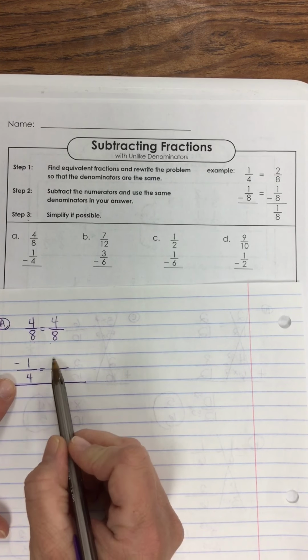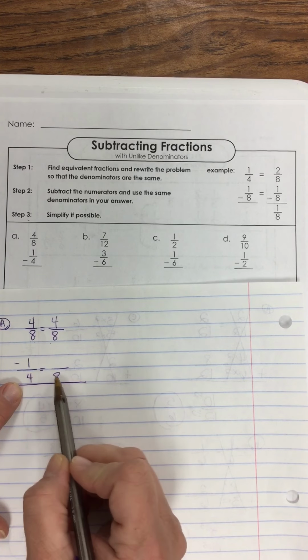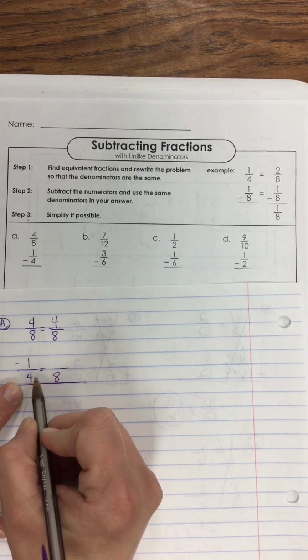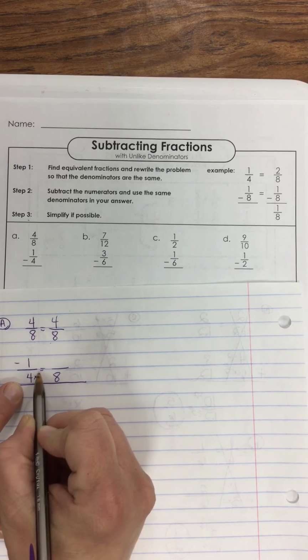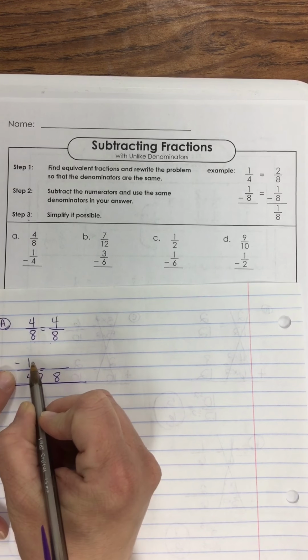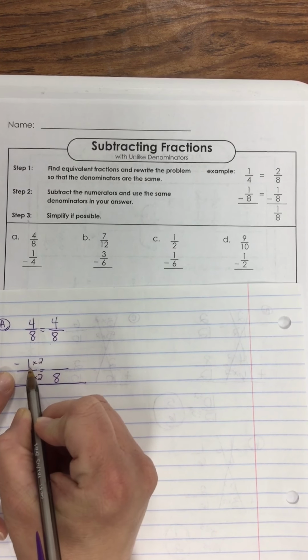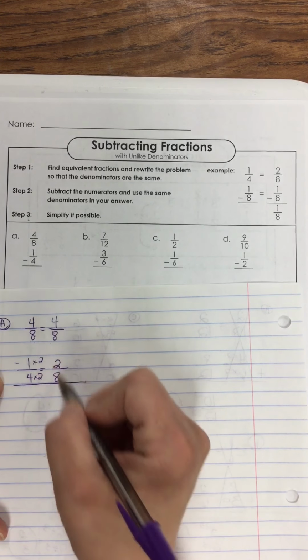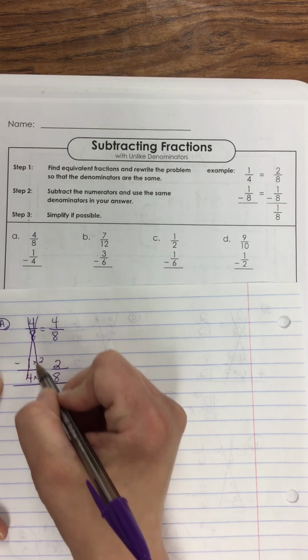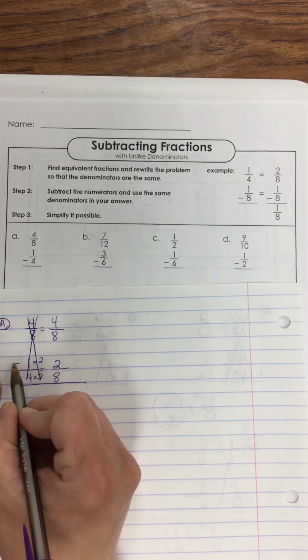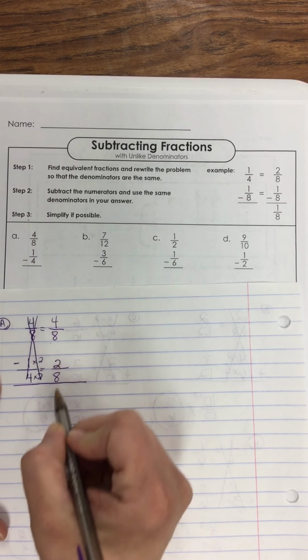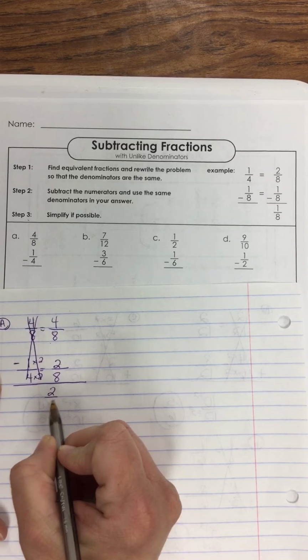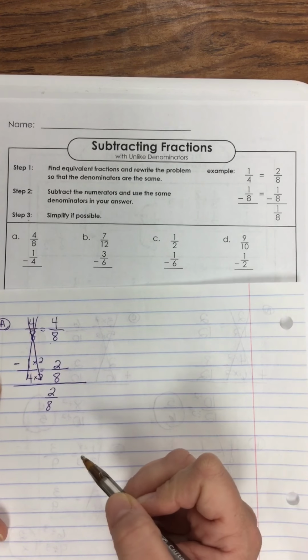1 over 4 equals blank over 8. 4 is equal to 8 when I multiply it by 2. So then I have to multiply the numerator by 2. 1 times 2 is 2. I made 2 new fractions. I don't need this one anymore. We're subtracting. 4 minus 2 is 2, and the denominator is 8.